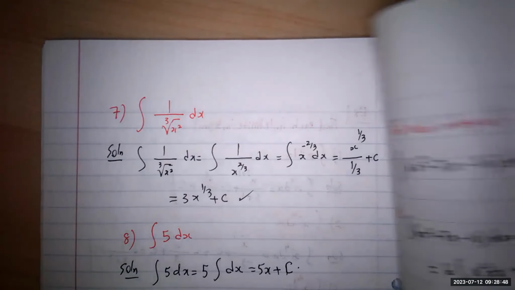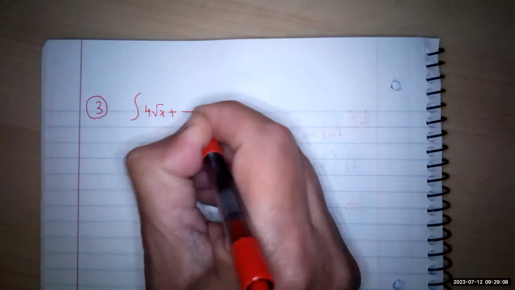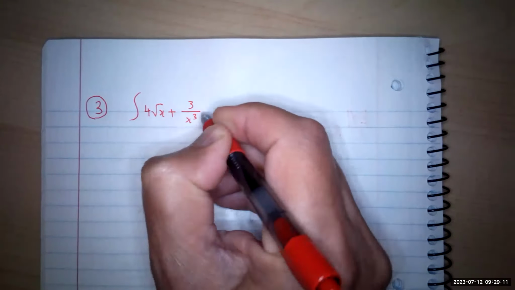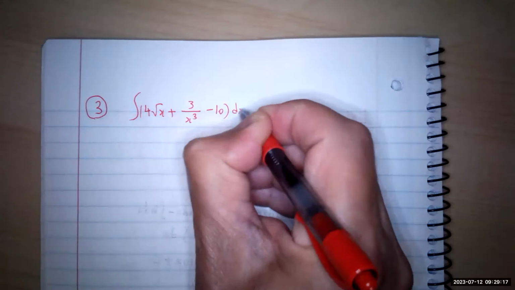Okay, so we continue, and that would be example number 3. It's a little bit of a challenging one. Pay attention. It's going to be the integral of, usually they give you a couple of radicals and fractions, say 4 radical x plus 3 over x cubed minus 10 dx. Remember, we can only do the power rule. We don't have anything else.